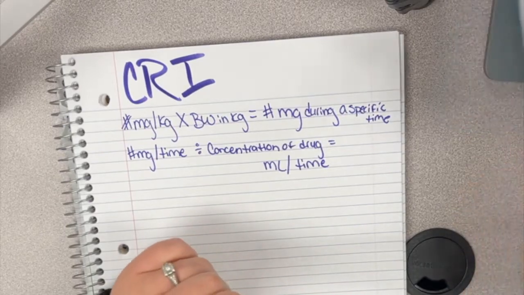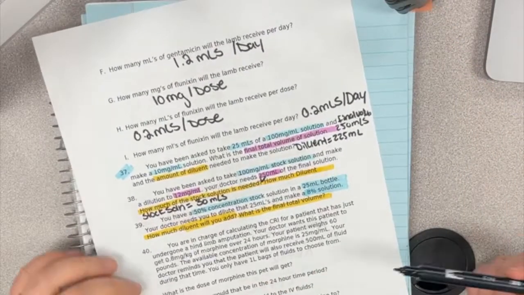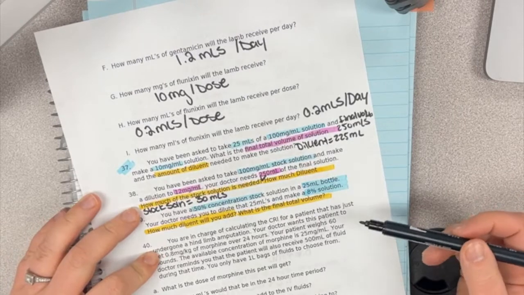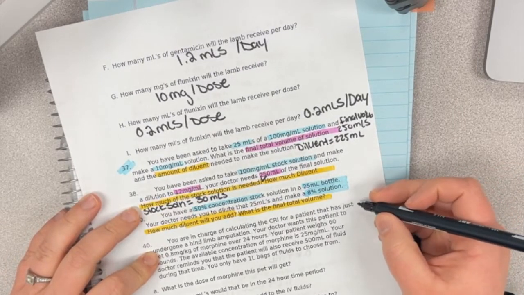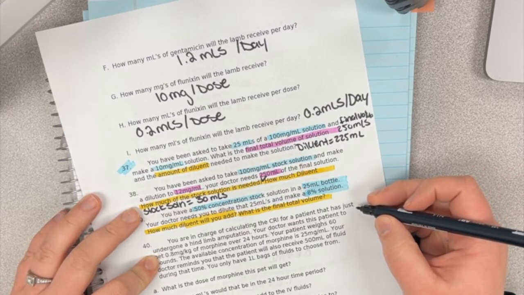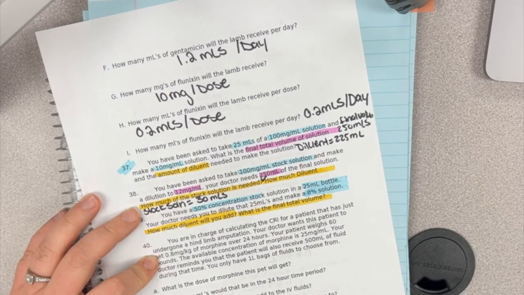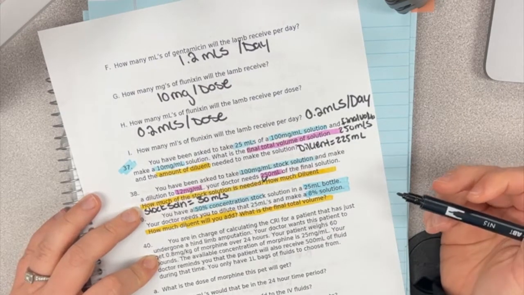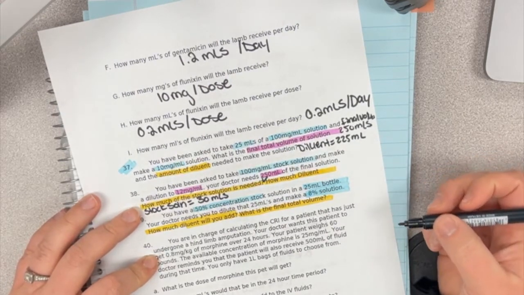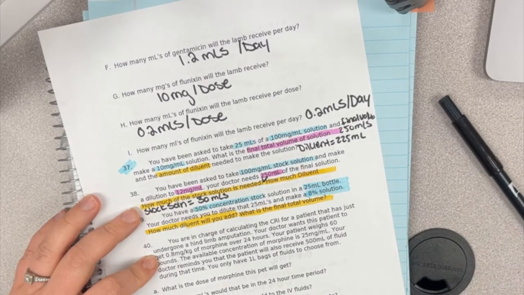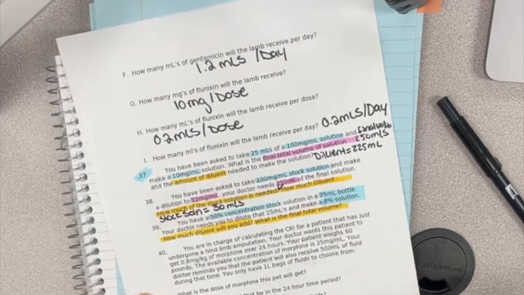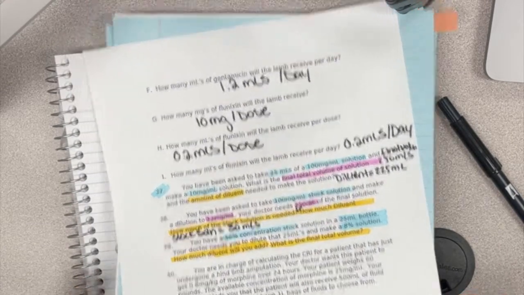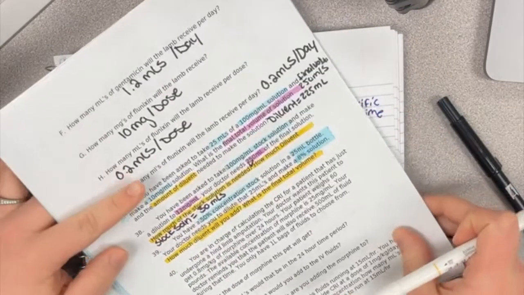So if we go on, we're continuing to work through our homework here. Number 40 says that we are in charge of calculating the CRI for a patient that has just undergone a hind limb amputation. They're giving us a little bit of extra information there than what we really need, sometimes just to cloud your judgment and get you a little confused. But let's continue reading. Your doctor wants this patient to get 0.8 milligrams per kilogram of morphine over 24 hours. So there is definitely some information there that we need to be aware of.